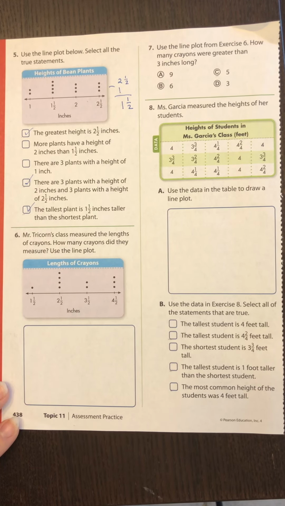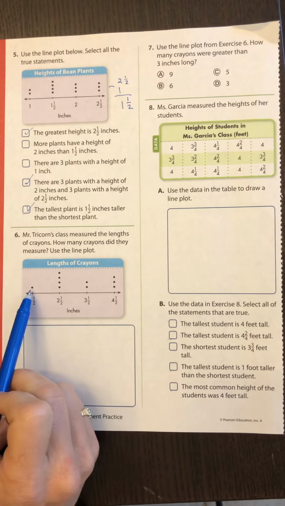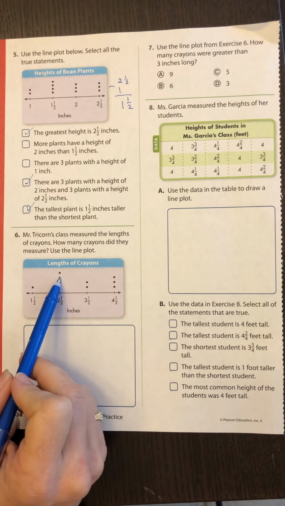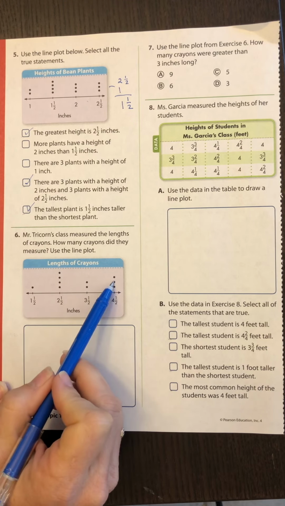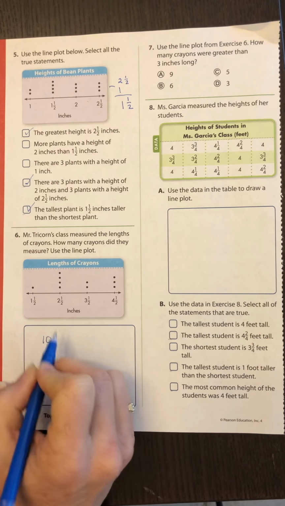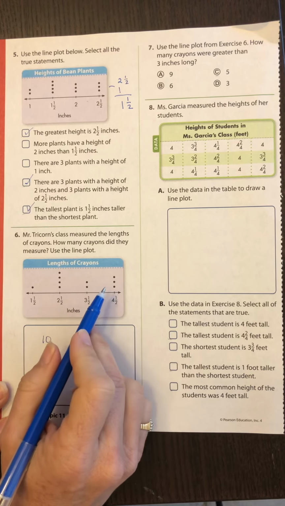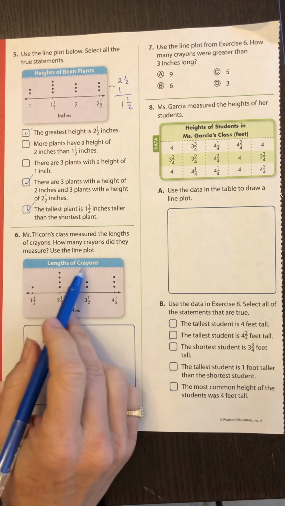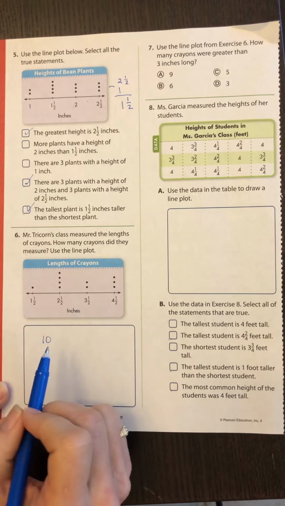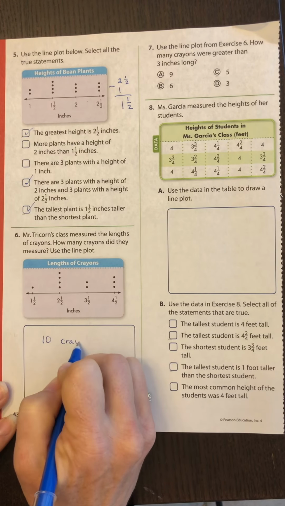Number 6 says Mr. Tricorn's class measured the lengths of crayons. How many crayons did they measure? Use the line plot. 1, 2, 3, 4, 5, 6, 7, 8, 9, 10. Remember, the number of dots are the number of crayons because these are the lengths of crayons. So we would have 10 crayons.